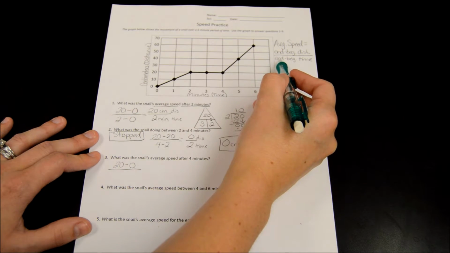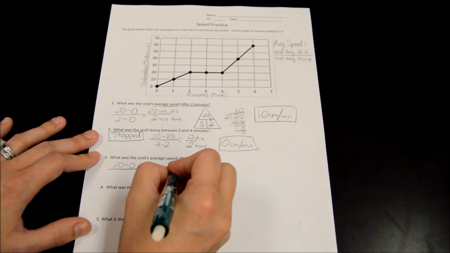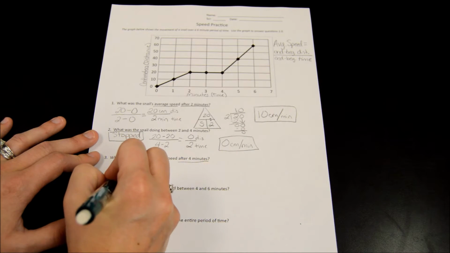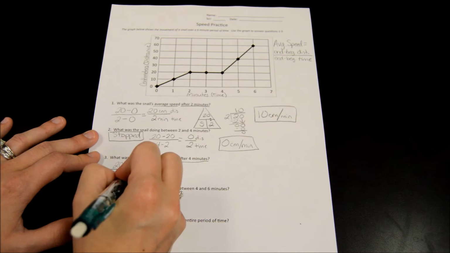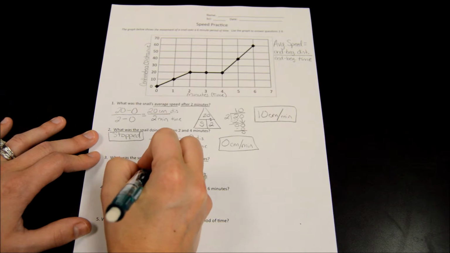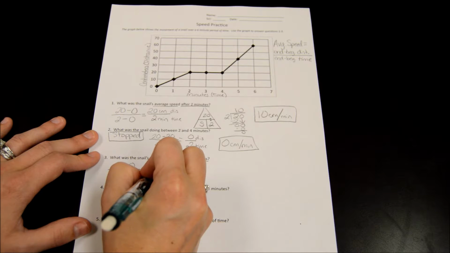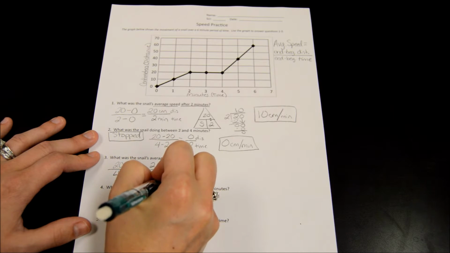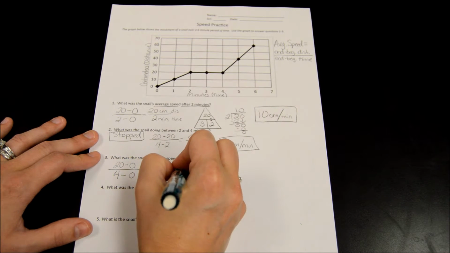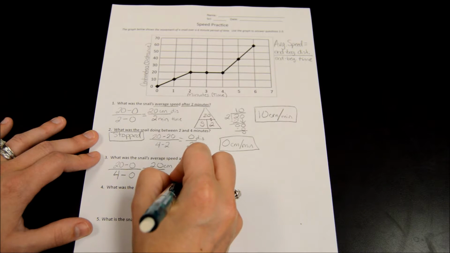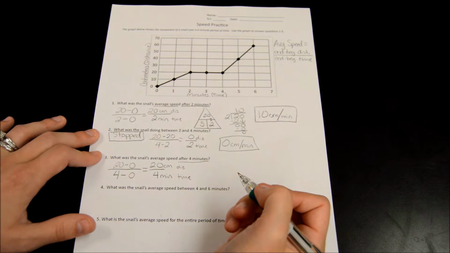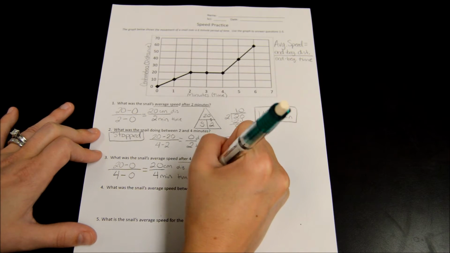Our ending time was 4 minutes because it told us after 4 minutes, and our beginning time was again at 0. All right, so we have 20 centimeters over 4 minutes. That is our distance and our time. Now we can plug it into our STD triangle.